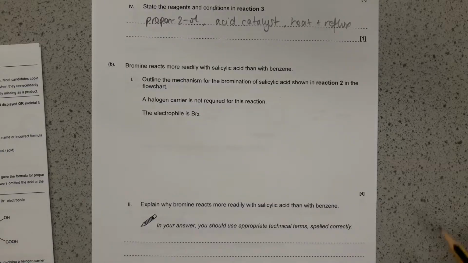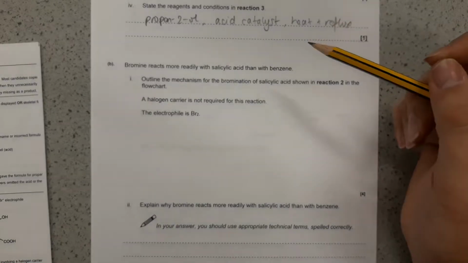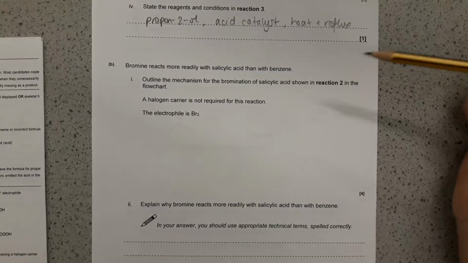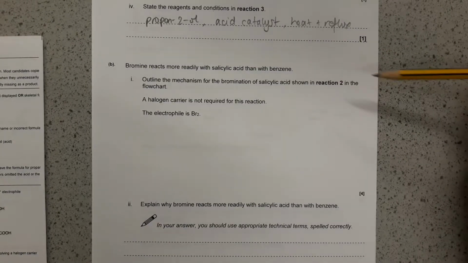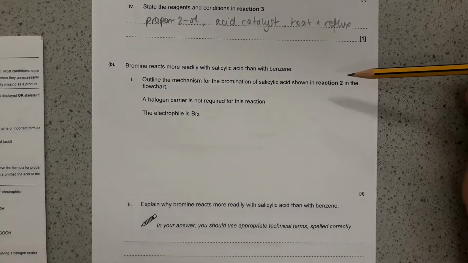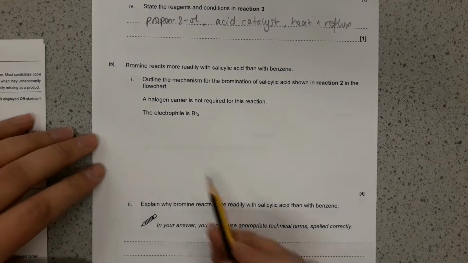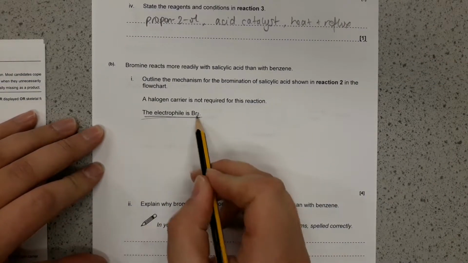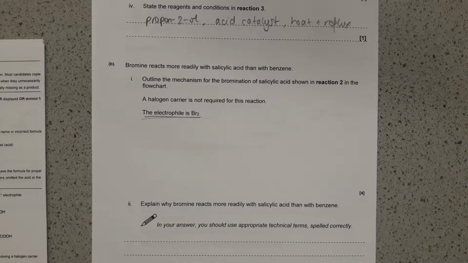Question B: bromine reacts more readily with salicylic acid than with benzene. Outline the mechanism for the bromination of salicylic acid shown in reaction 2 in the flowchart. A halogen carrier is not required for this reaction. The electrophile is Br2. So that bit there is giving you a big hint as to what's going on.